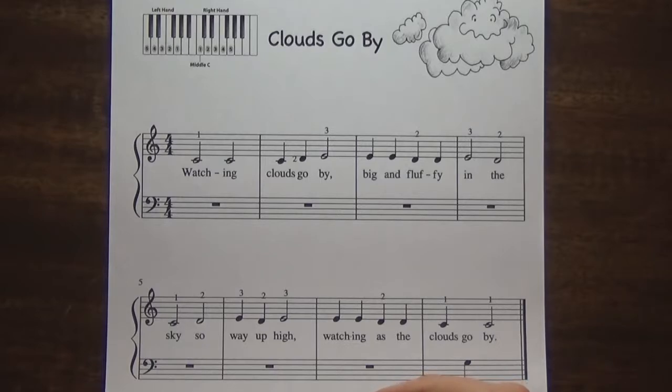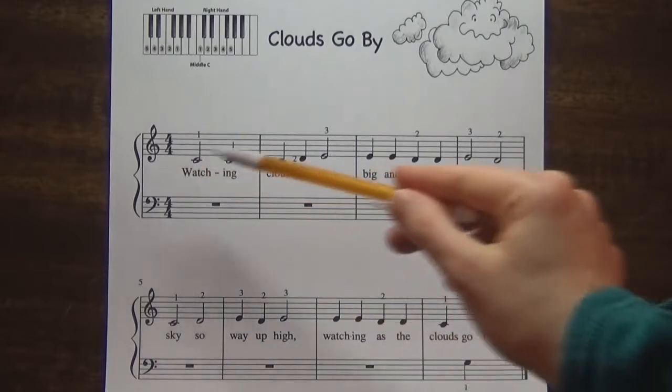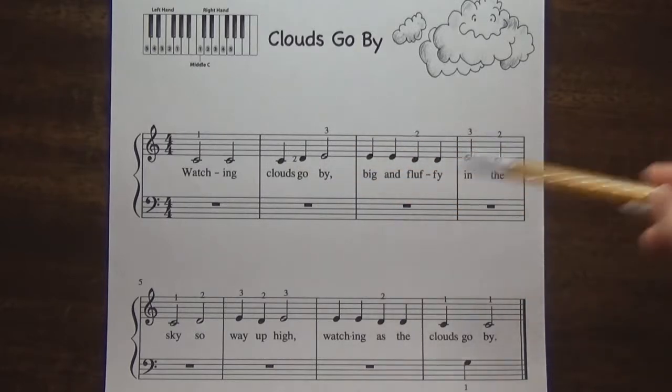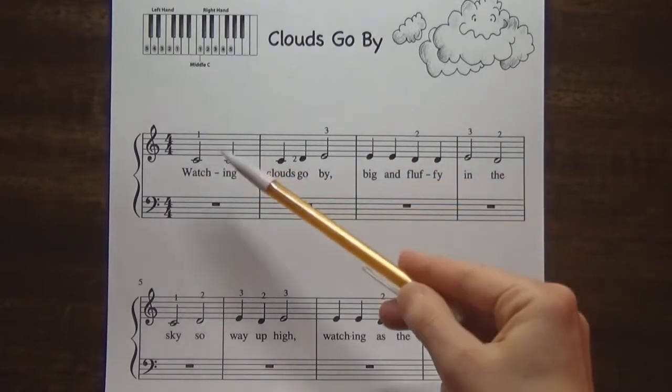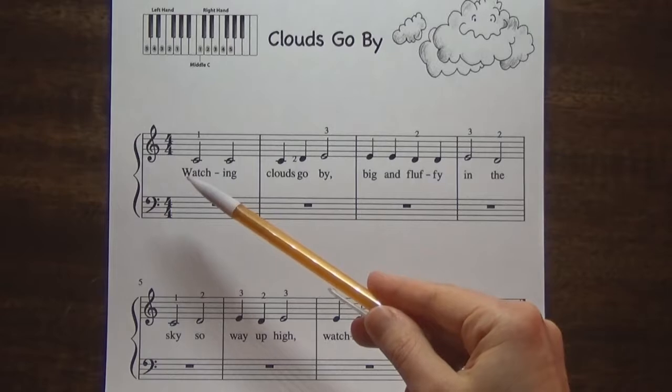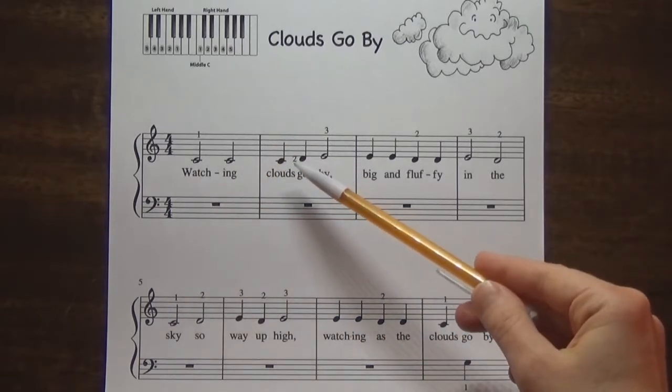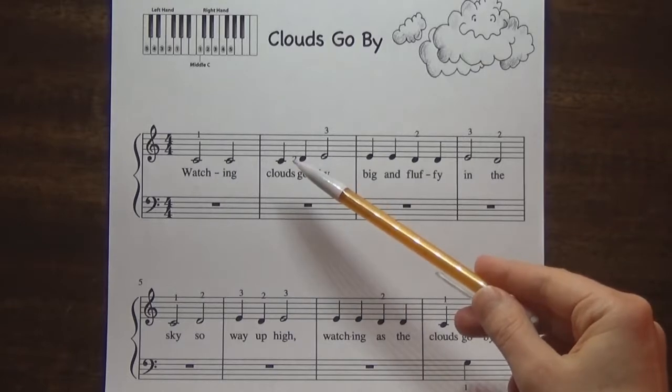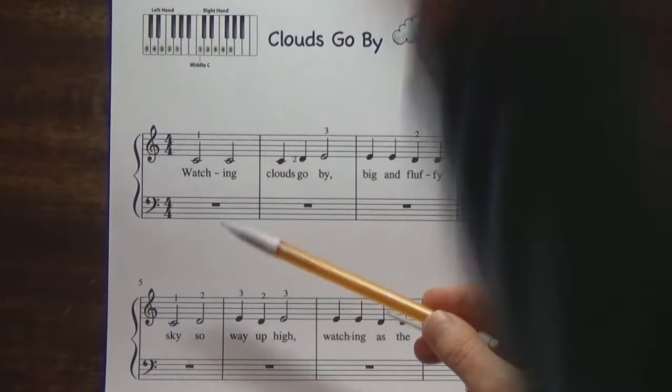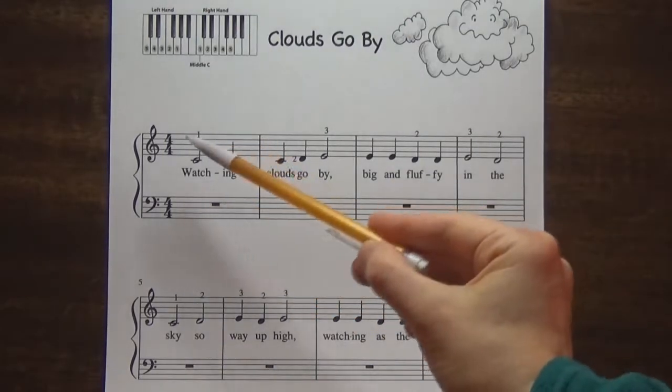Okay, now I want to go through and do the rhythm like we've done before. You might notice there are no whole notes in this song. There's only half notes, which are worth how many beats? 2 beats. And the quarter notes, which are worth how many beats? 1 beat.